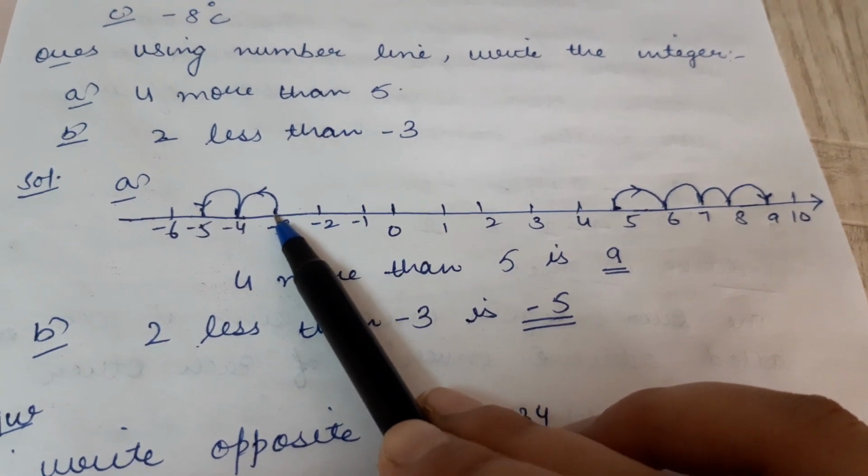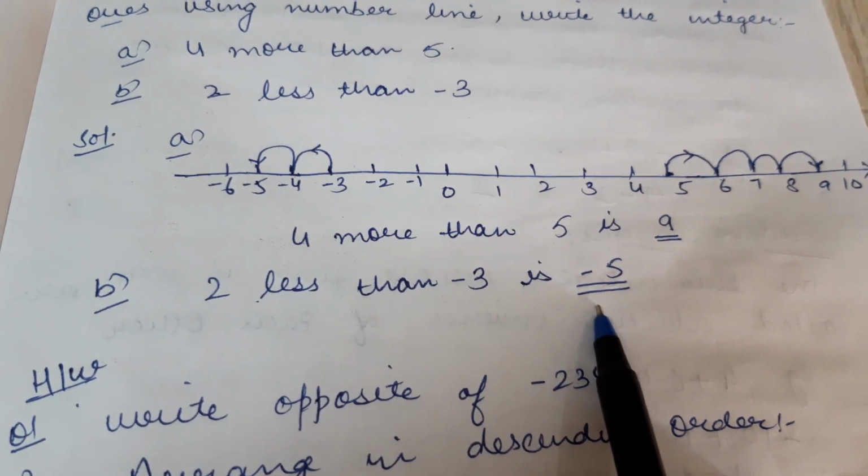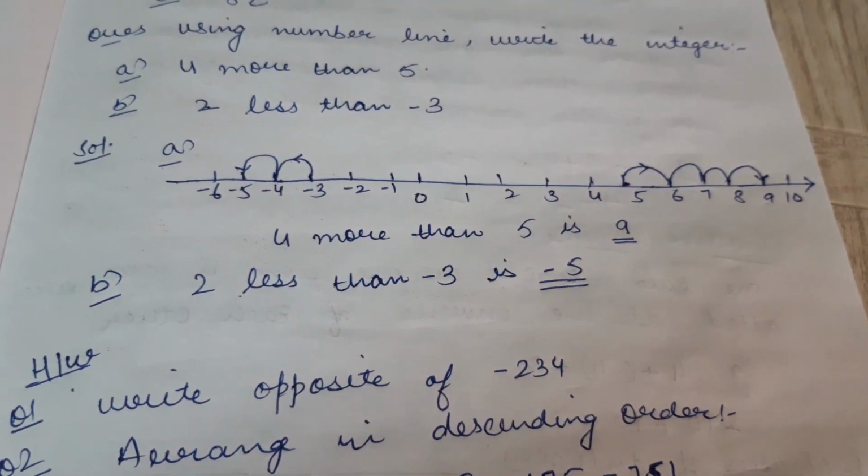2 less than minus 3. So start from minus 3 and move 2 steps towards left. We got minus 5. So this way you can do more questions.